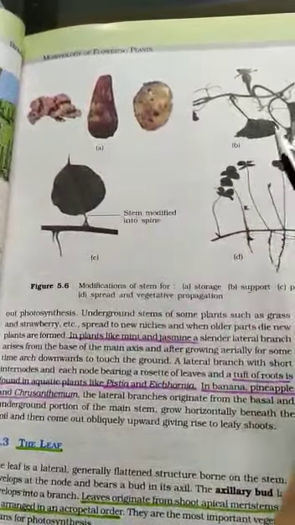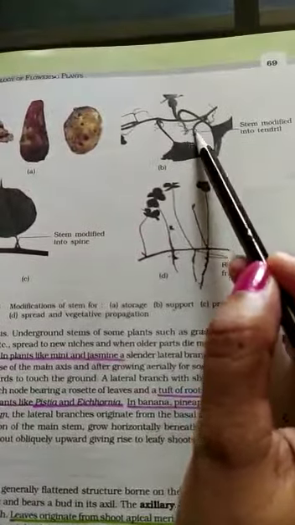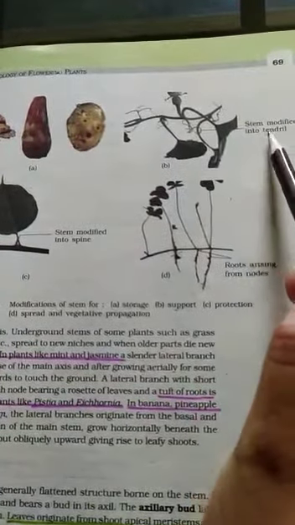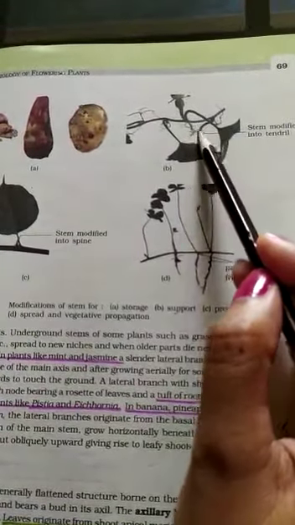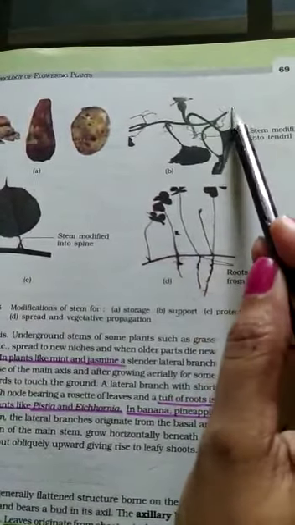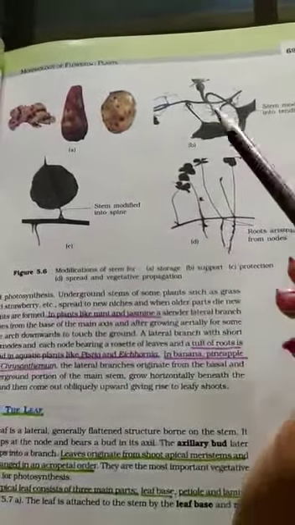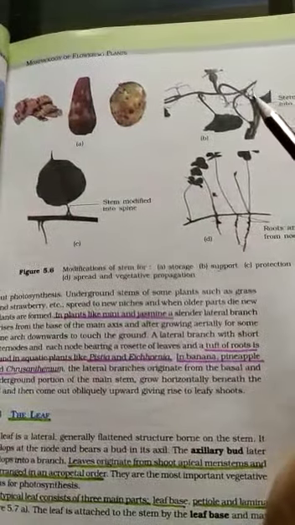And next we are seeing the tendril-like structure, stem modification into tendril. You have seen this rounded or spring-like structure in many creeping plants, for example cucumber, pumpkin, watermelon, and so on.